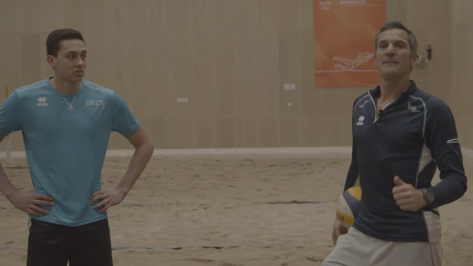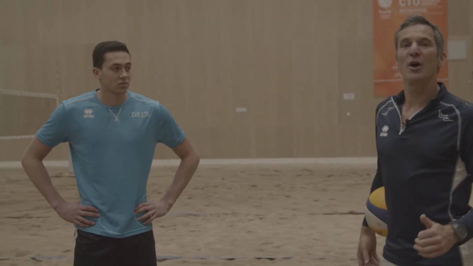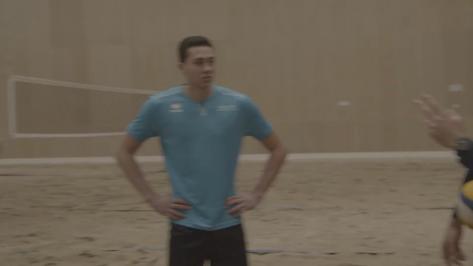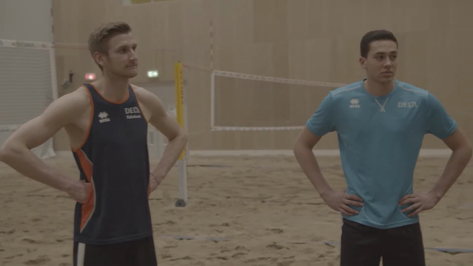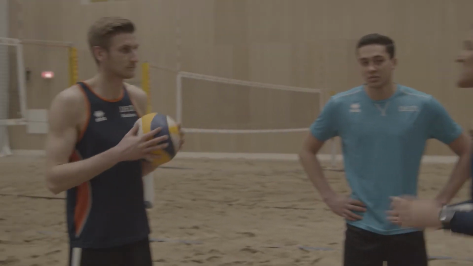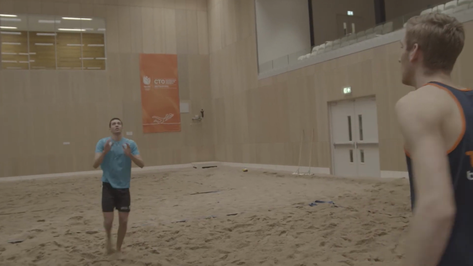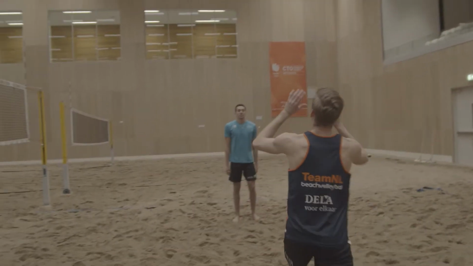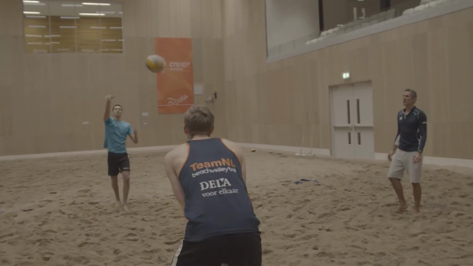Let's go. So this exercise now is related to learning to see the defender. Okay, so I have two players here. This is Jasper and Matthew from our national team. Okay guys, so take a ball, Jasper. We're just going to pepper. Okay, good. So you guys can do that well. Second step is hold the ball.